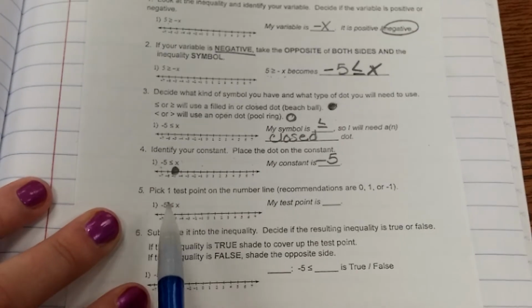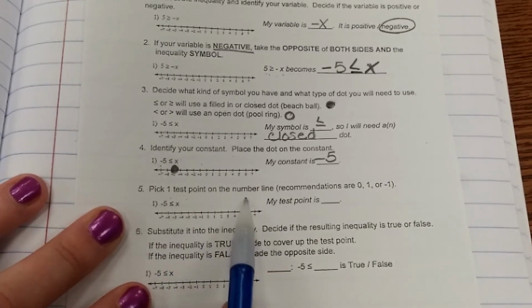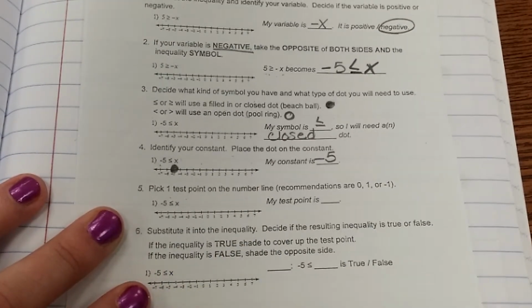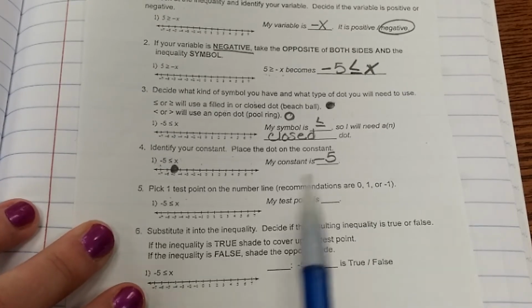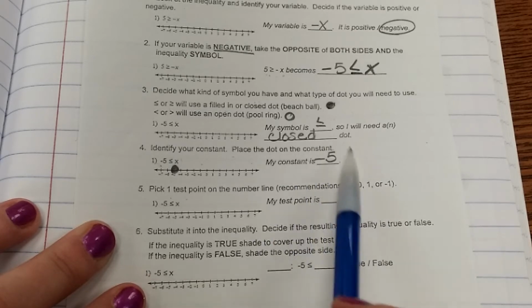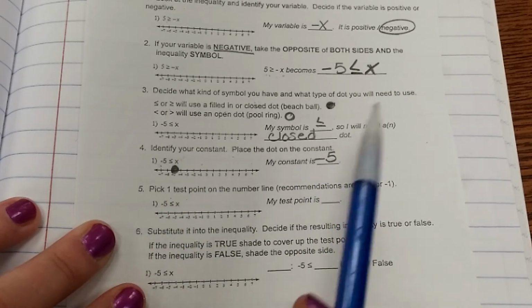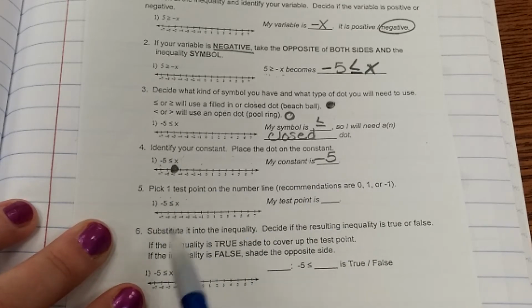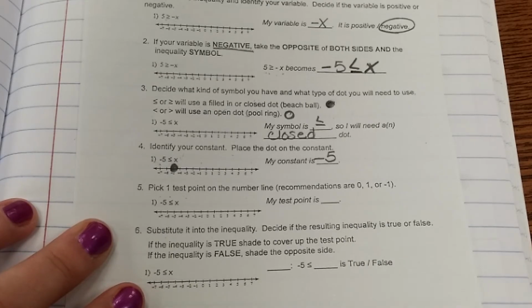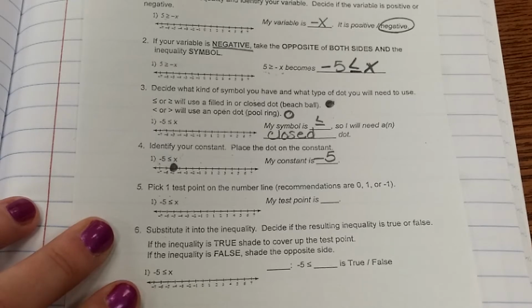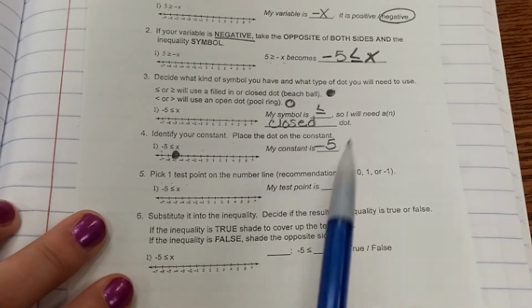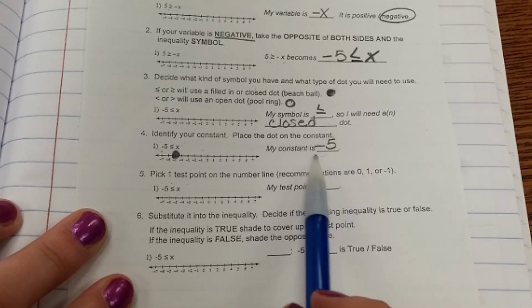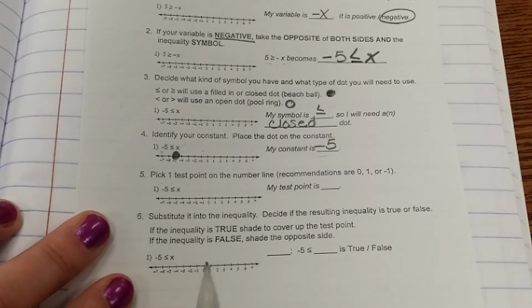Okay? Then we need to pick some test points on the number line. You can use 0, 1, or negative 1, or you could use your favorite number. Basically here we're trying to think of numbers that would make this inequality true. Okay? And you can pick any test point that you want. 0, 1, negative 1, those are good choices. My favorite number is 17. I could pick 17 if I wanted to. It doesn't matter what number you pick. The only number you can't pick is the same number where you put the dot. So I could not test with negative 5.